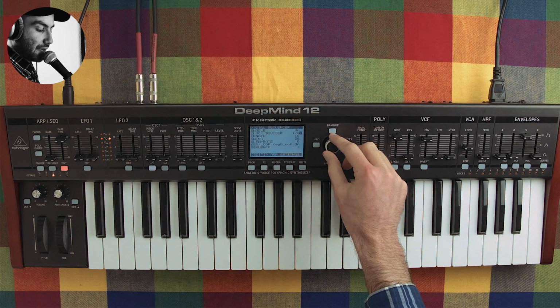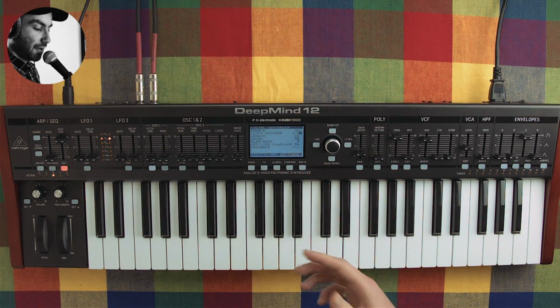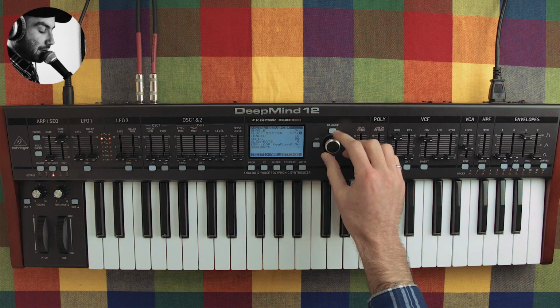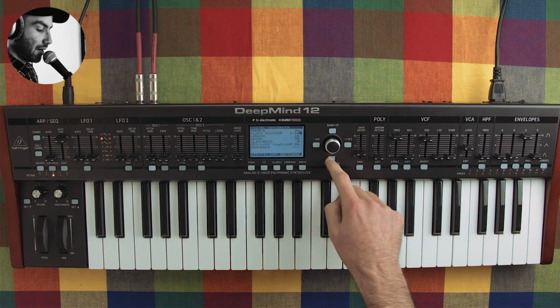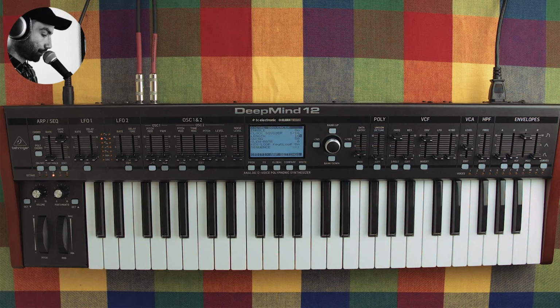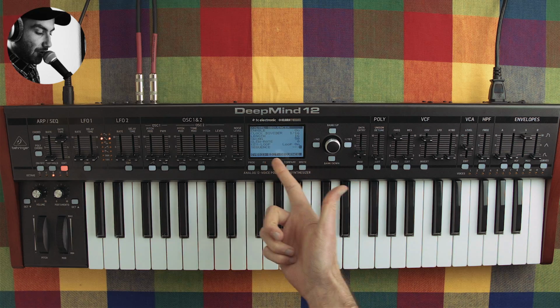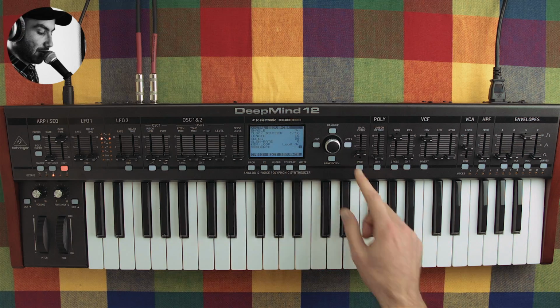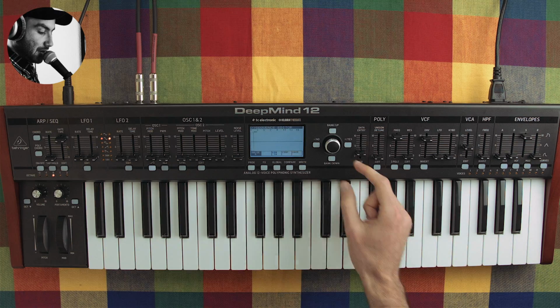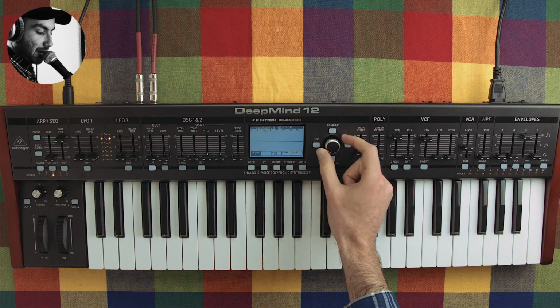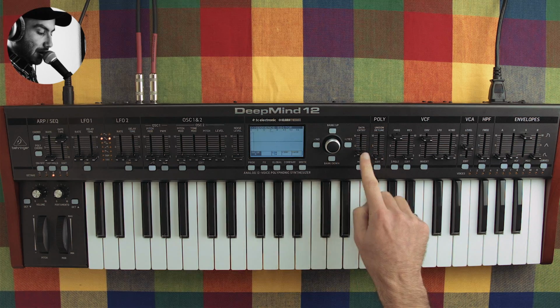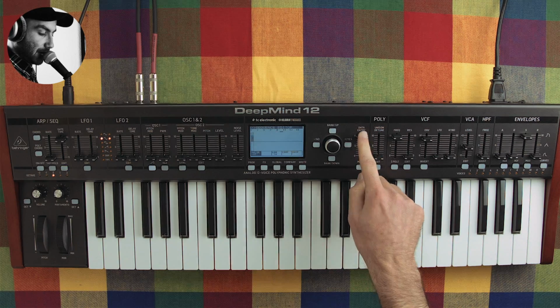The other one is clock divider. So this is a division of the master tempo. And I'm going to start with 1/16 though. That's a pretty common clock division. And the last parameter here is our sequence, and this is how you actually edit the steps in the sequence. And the way you edit the steps is you pick what step you want to edit with this rotary knob here, and then you set the value using this slider here.